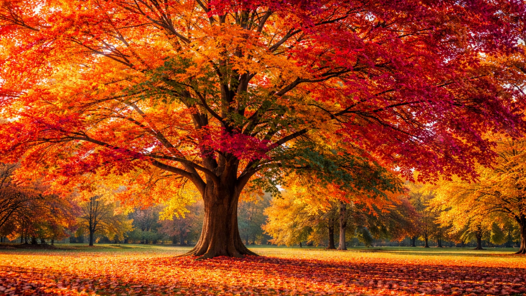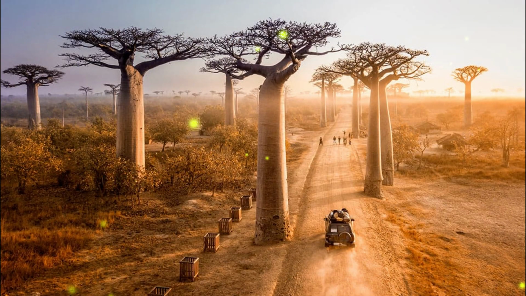Each part depends on the others. Balance is maintained through interaction. Trees do not stand alone. They are part of a wider community. Their size and longevity give them central roles.